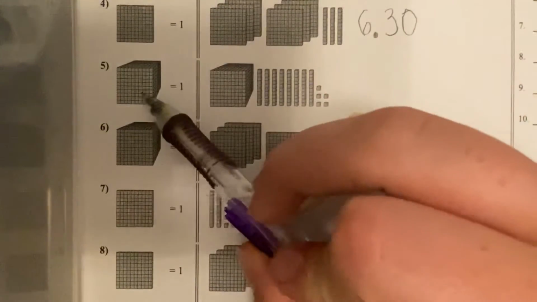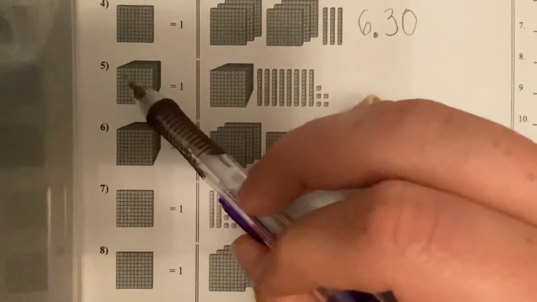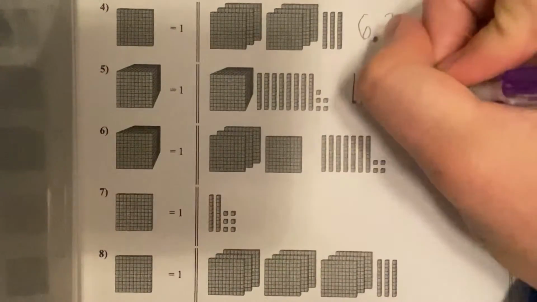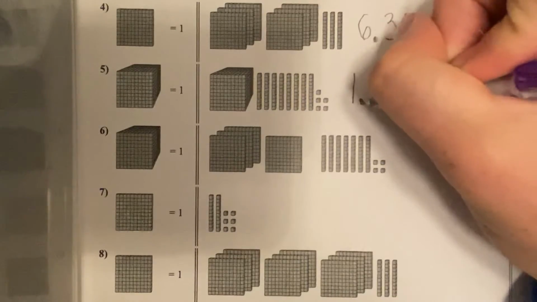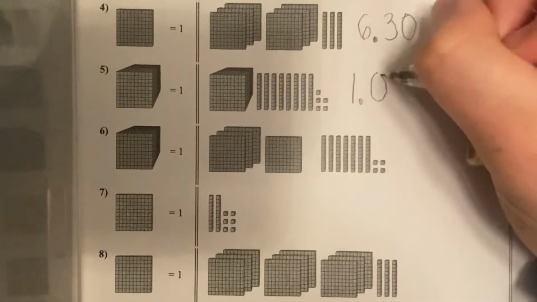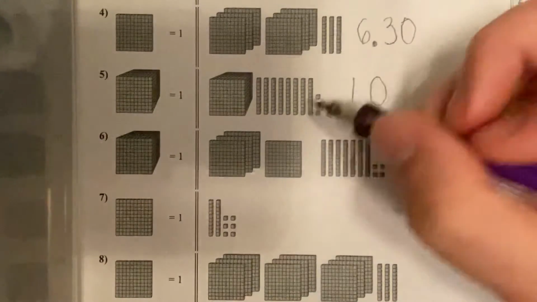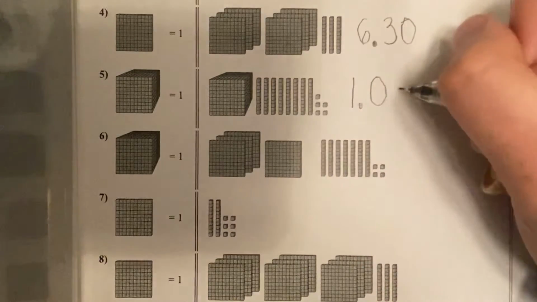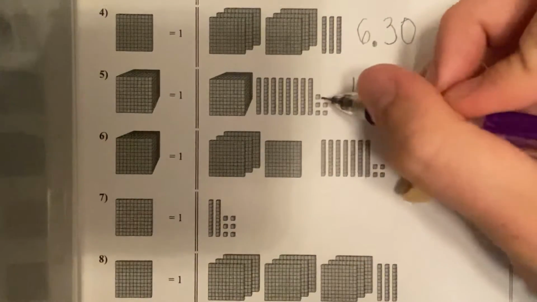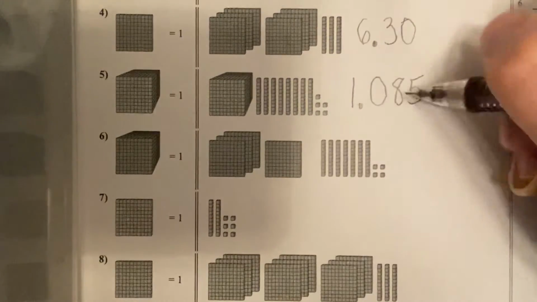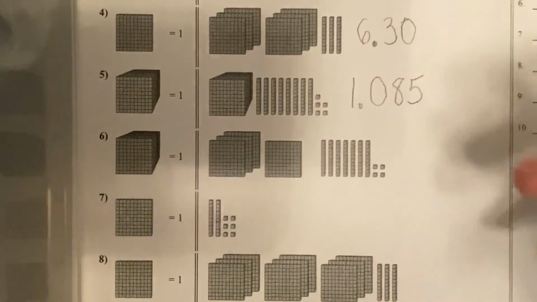So now I'm getting to where my cube is a whole. So I have 1 cube. Now in this one, I don't have any flats, which means I have 0 tenths because there are no flats. Next, I have rods, 1, 2, 3, 4, 5, 6, 7, 8 rods. And then finally my units, 1, 2, 3, 4, 5. So I have 1 and 85 thousandths.